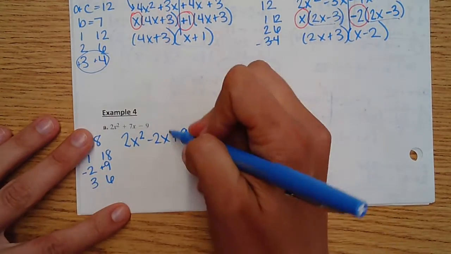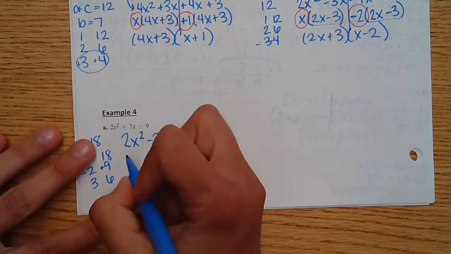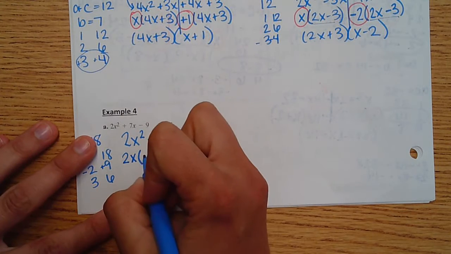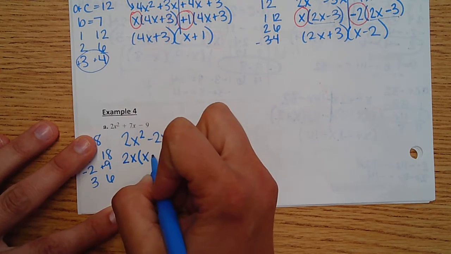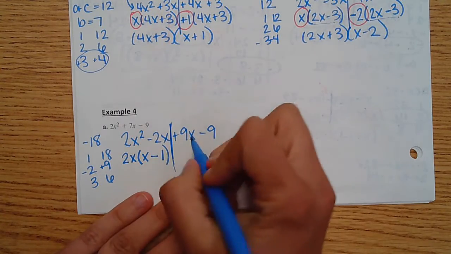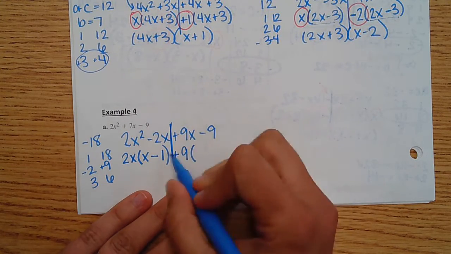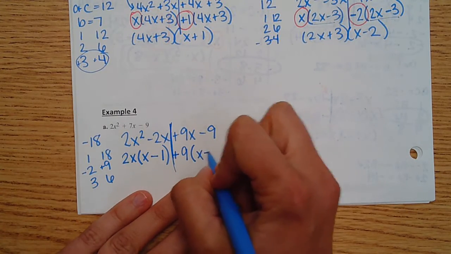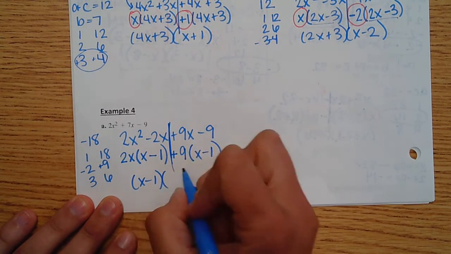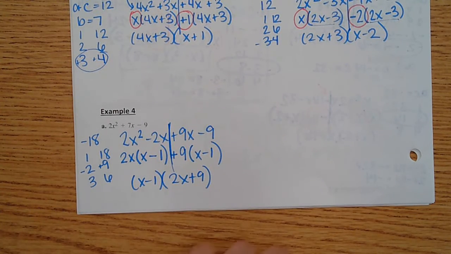So we split this up. I can factor out of this one 2x. What I'm left with is x minus 1. What can I factor out of this? Since this is positive, it's going to be positive. 9 comes out, divide by 9, x minus 1. These match, so I can pull out an x minus 1, leaving 2x plus 9 here. And that's it. Great job, guys.